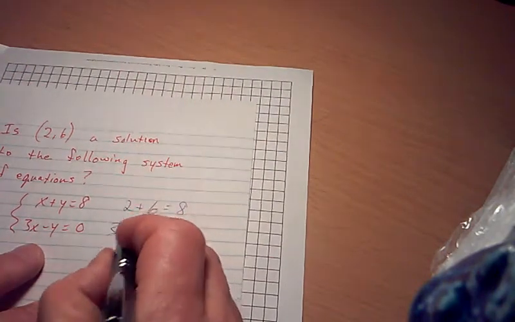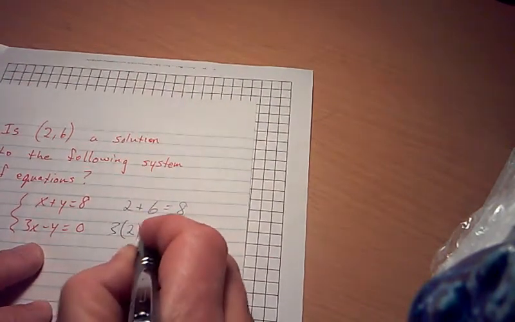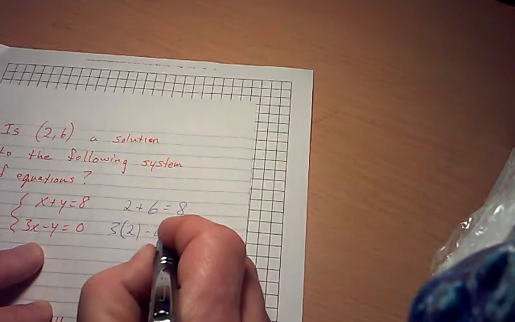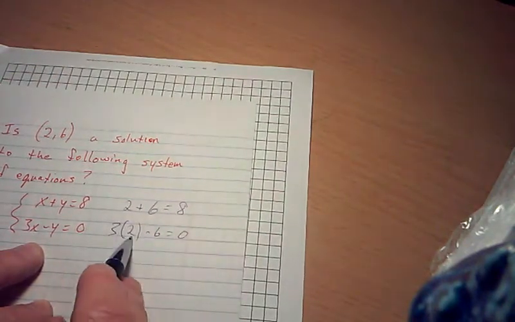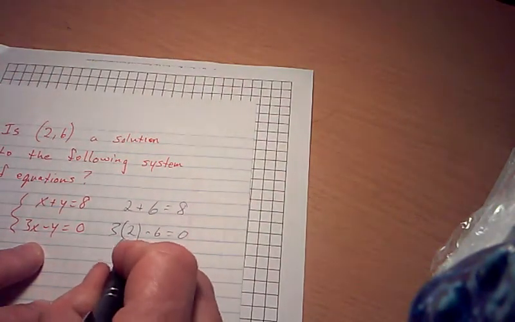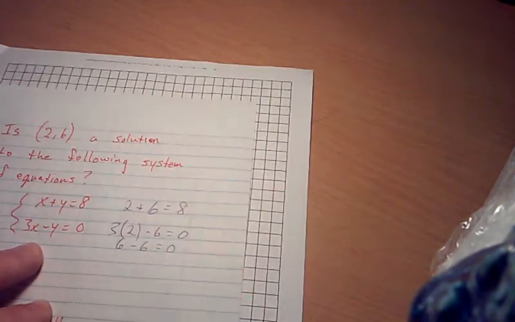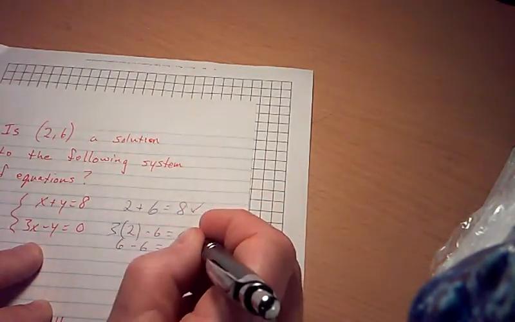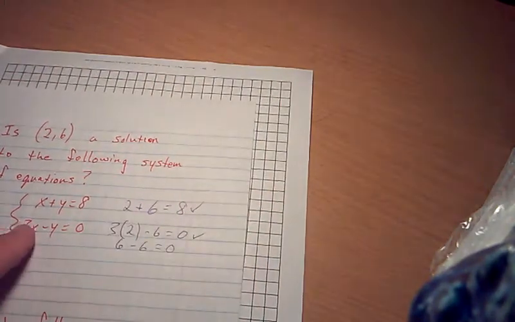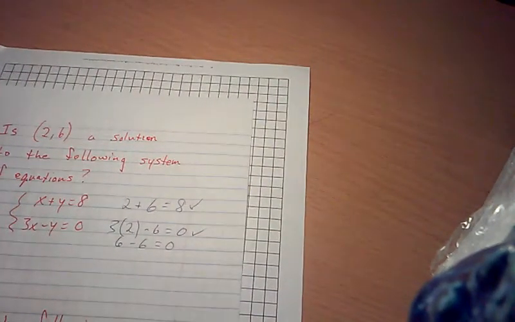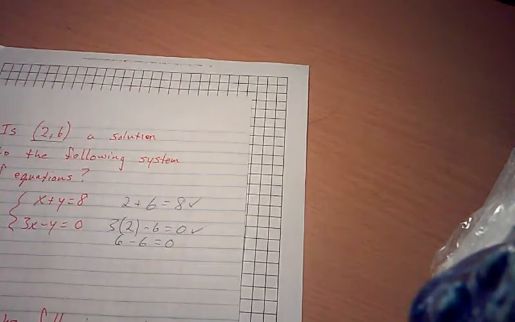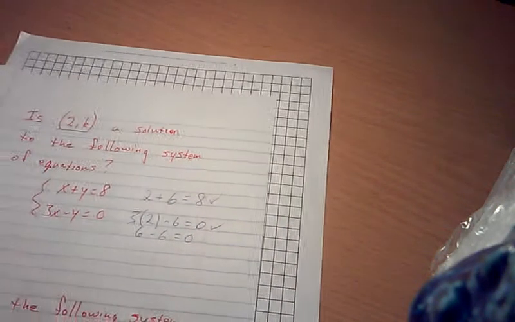3, and then substituting in 2 for x, and then subtracting 6 should equal 0. 3 times 2 is in fact 6, and 6 minus 6 equals 0. So since it's true, this point makes true statements out of both equations, it is a solution to this system of equations. Now, on to what we really mean to do for today.